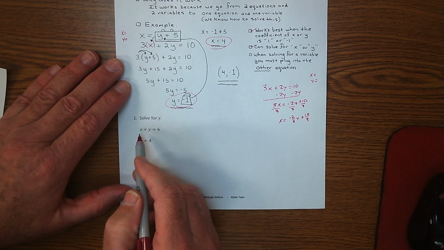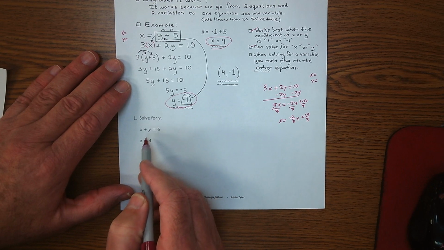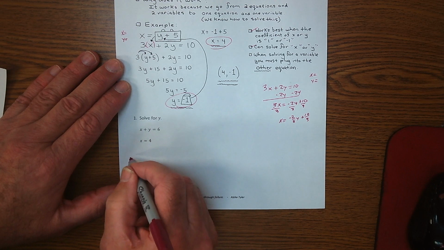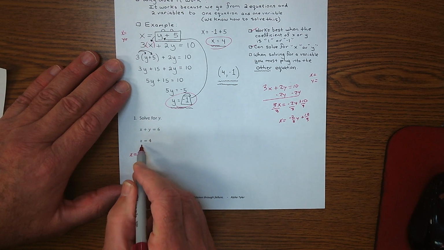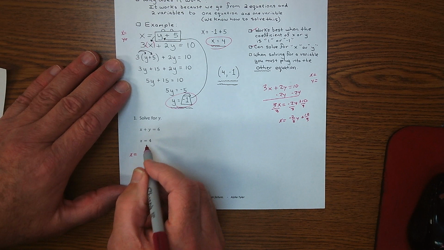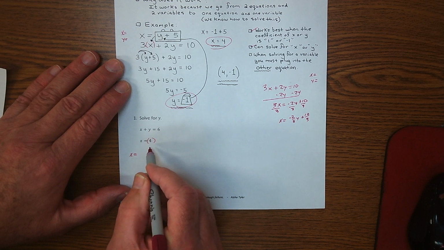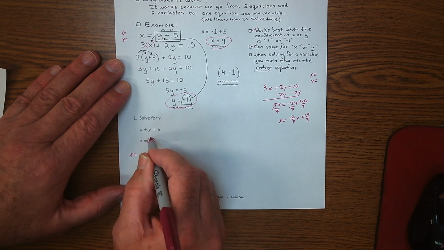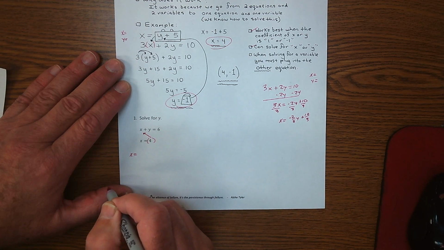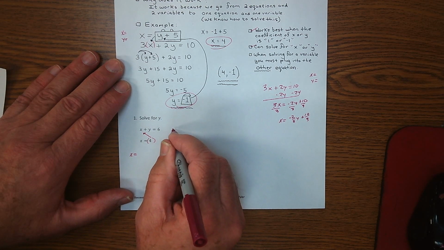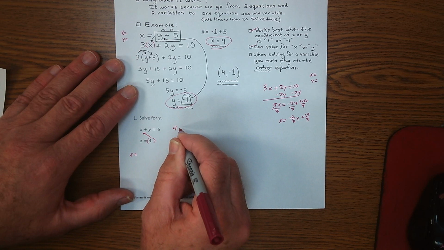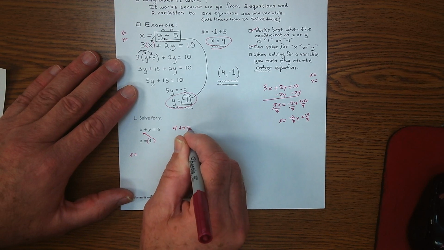My first equation, x plus y equals 6. My second equation, x equals 4. So what that tells me is that I've got an x equals. I need this. I have an x equals. It's right there. I'm going to take whatever x equals and put it in place of the x in the other equation. So it's going to go right in there. Now the new equation is 4, that's what x was, plus y equals 6.